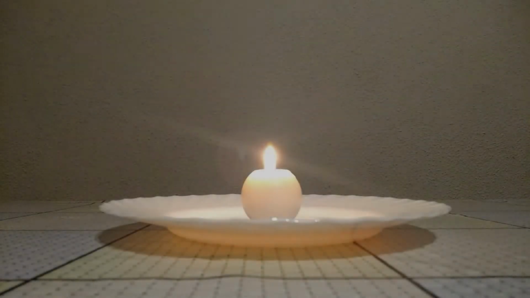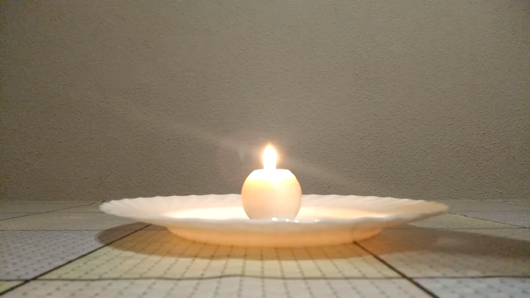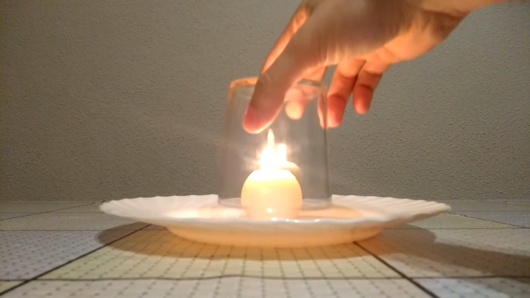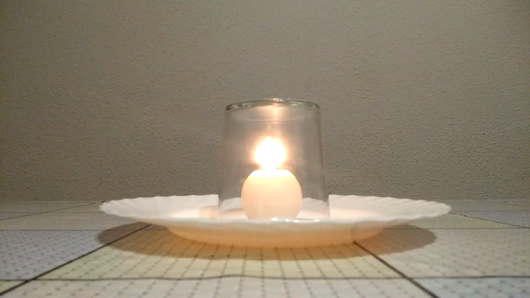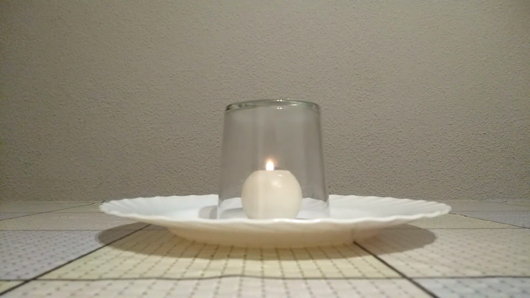In the first experiment, we will see that the candle goes out some seconds later. This happens because the fire looks for the oxygen inside the glass, and at the moment that it consumes it, the candle goes out. That is to say, if we try to light a candle in space, we couldn't do it due to the lack of oxygen.